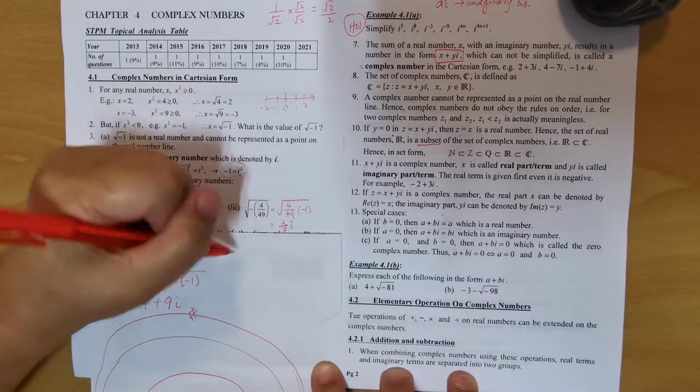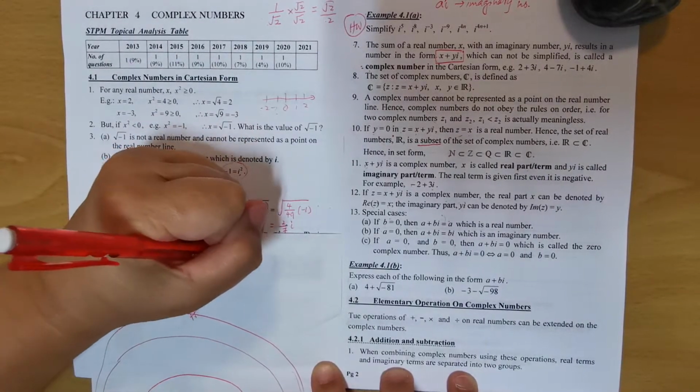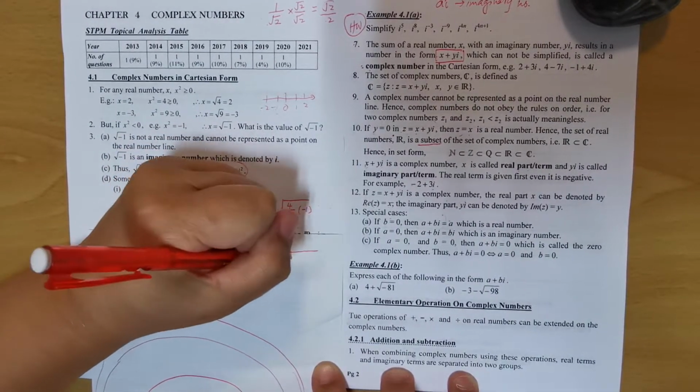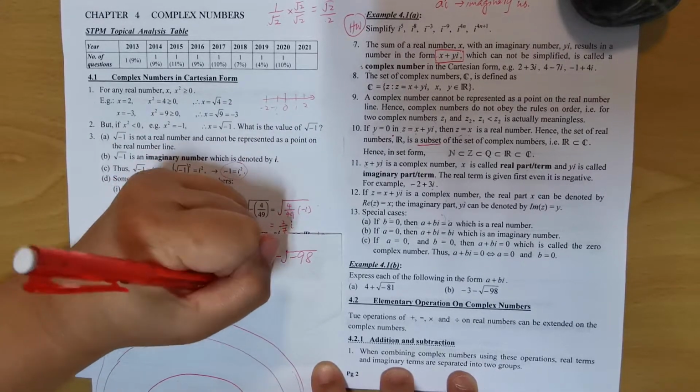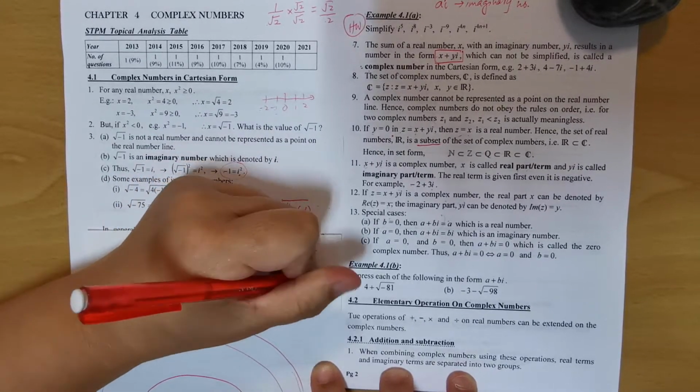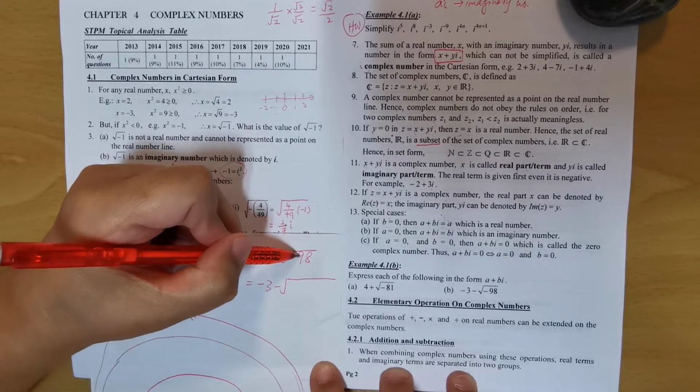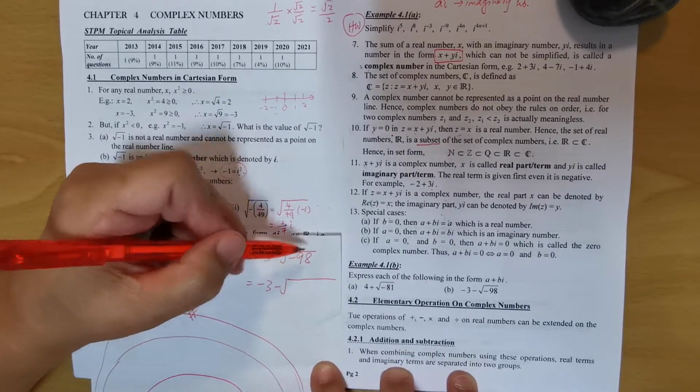Then B. Negative 3 minus square root of negative 98. Of course 98 is not a perfect square, but 98 is 49 times 2.